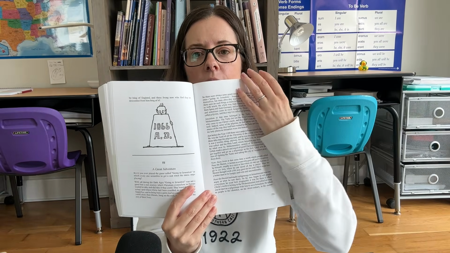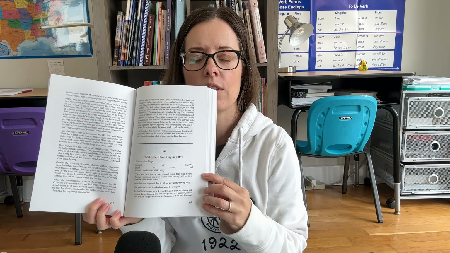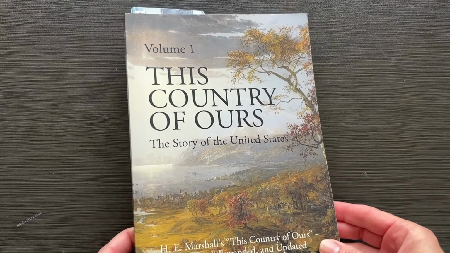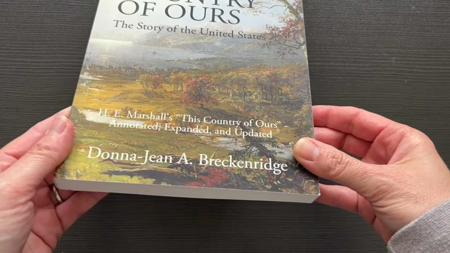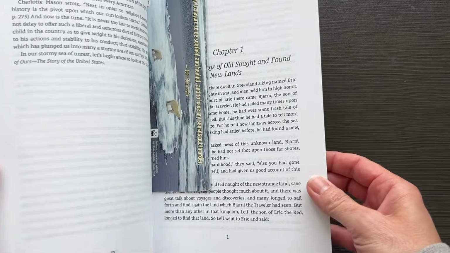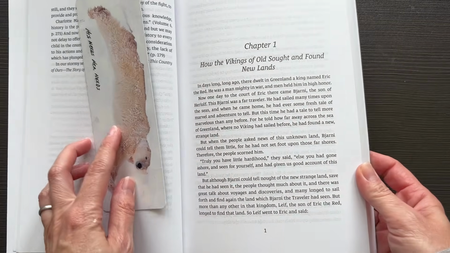You would just read this page, until right there. Another part of the history is this country of ours. This is about the United States. This starts out at the very beginning with Vikings coming to that piece of land. So this is a 3-part series.